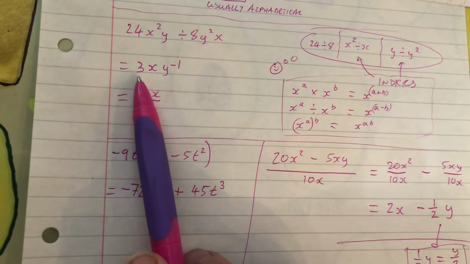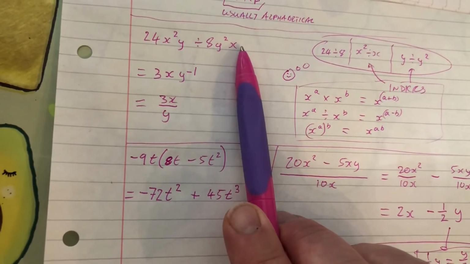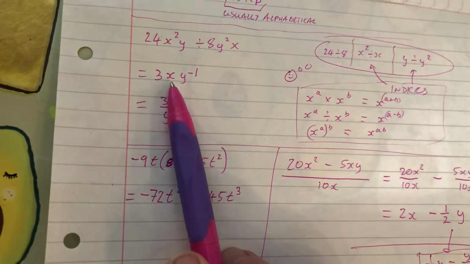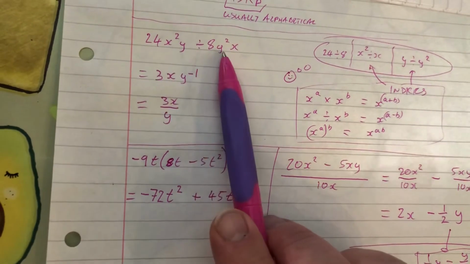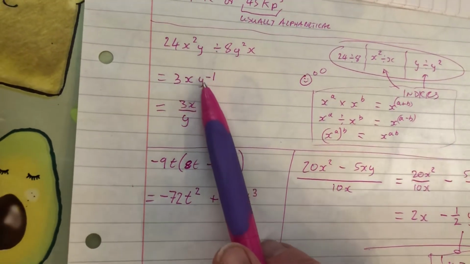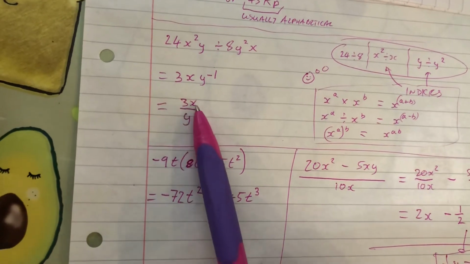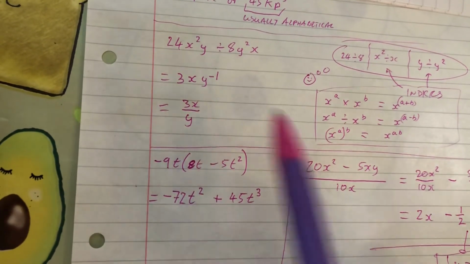24 divided by 8 is 3. X squared divided by x to the 1 is just x, or x to the 1. And y divided by y squared, when we subtract, we get y to the negative 1. Remember, the negative power means we go underneath with it. So this would be 3x over y on that one.